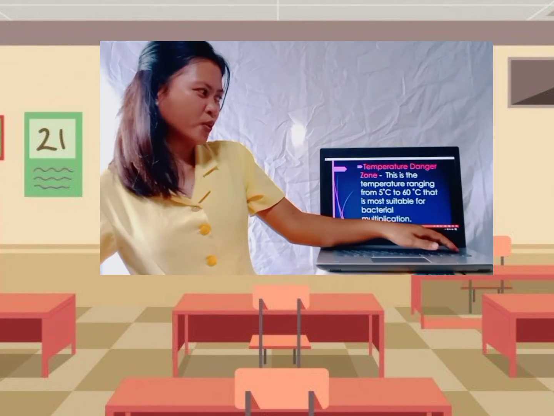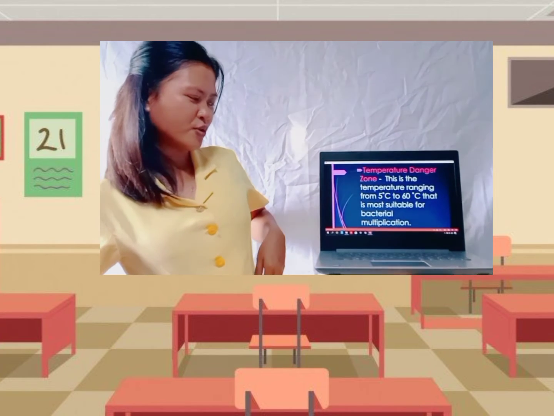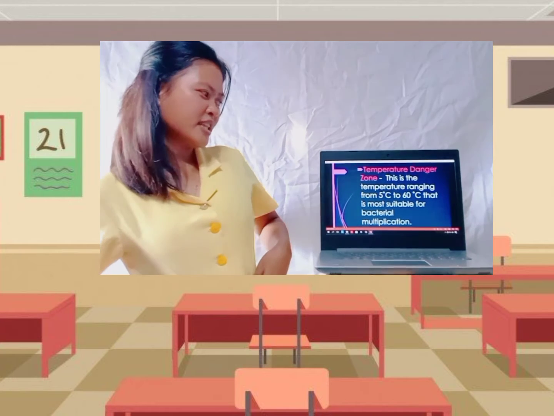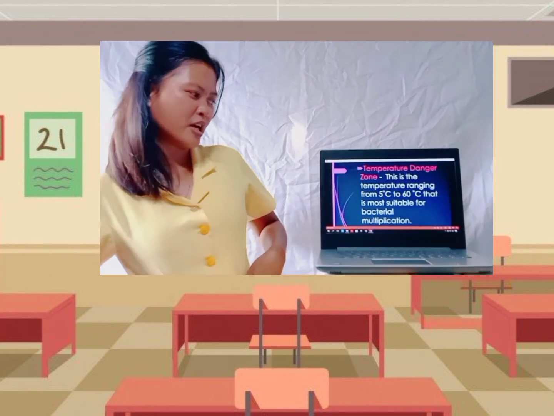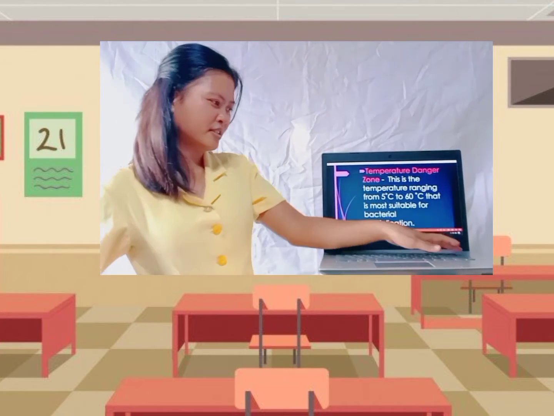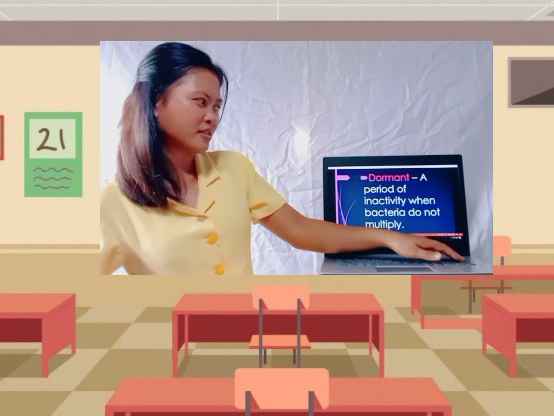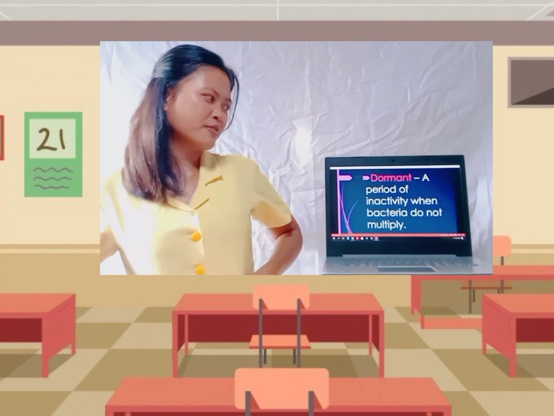Temperature danger zone. This is the temperature ranging from 5 degrees Celsius to 60 degrees Celsius that is most suitable for bacterial multiplication. It also refers to the temperature range in which bacteria growth occurs most rapidly on food. The next one is dormant, a period of inactivity when bacteria do not multiply.